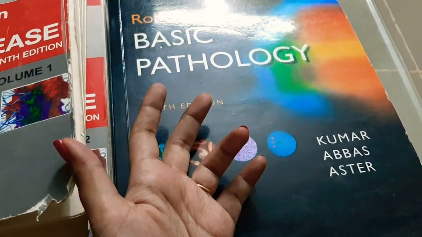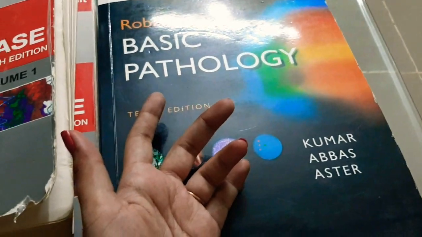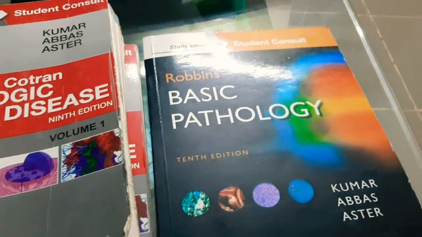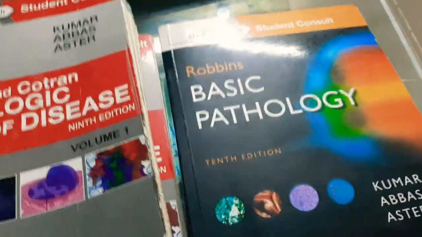Didn't really like either of them, didn't really use either of them, but then again, it's my personal choice. I just felt it was too much information for me to absorb all of it.